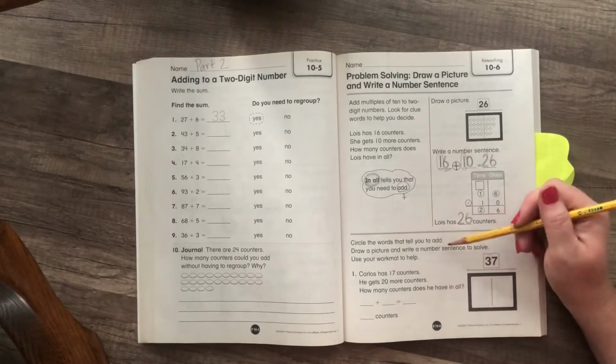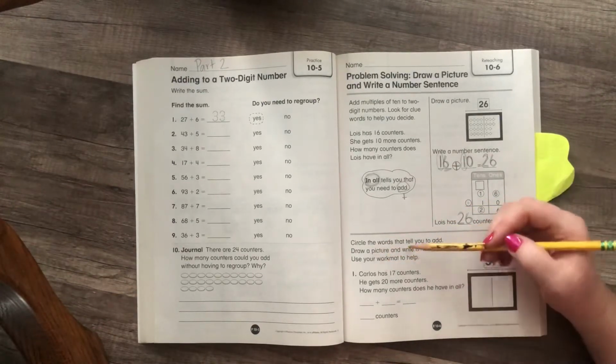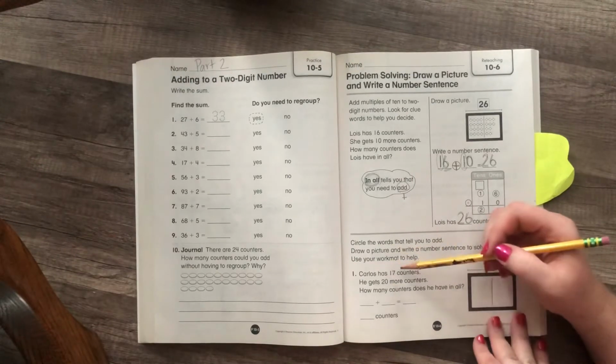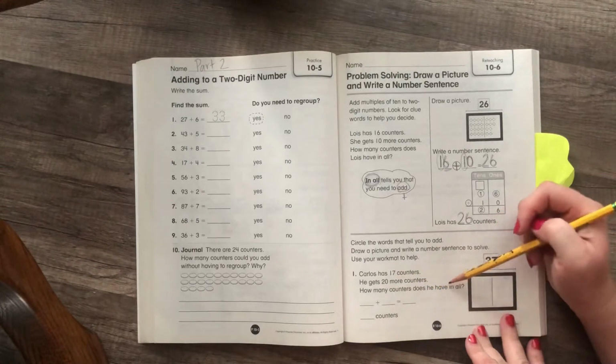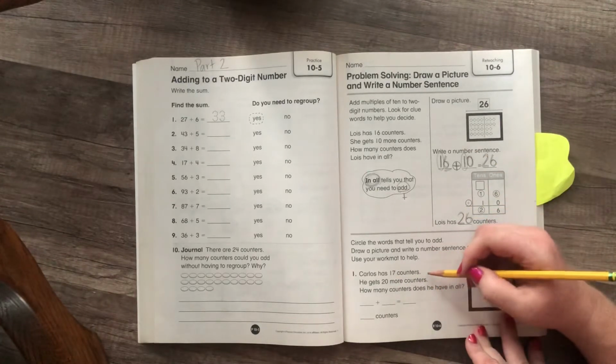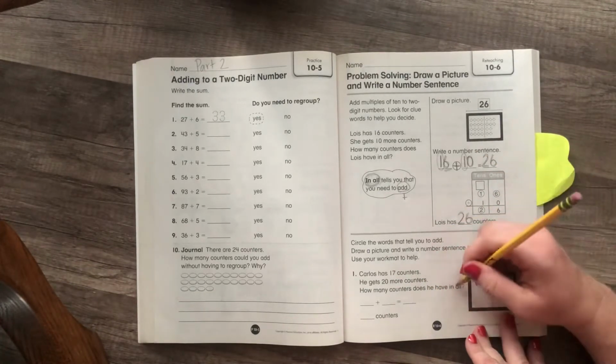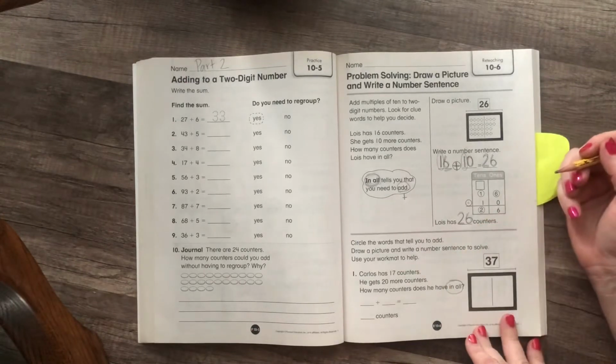Draw a picture and write a number sentence to solve. Use your work mat to help. Carlos has 17 counters. He gets 20 more counters. How many counters does he have in all? So let's first, what words help us? In all. That's how you know you have to add.